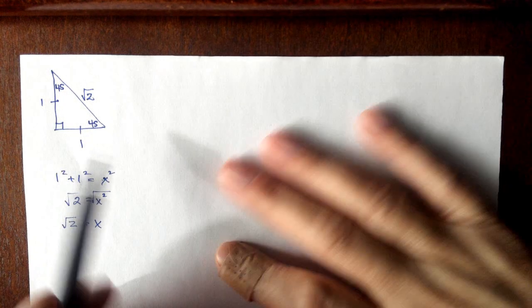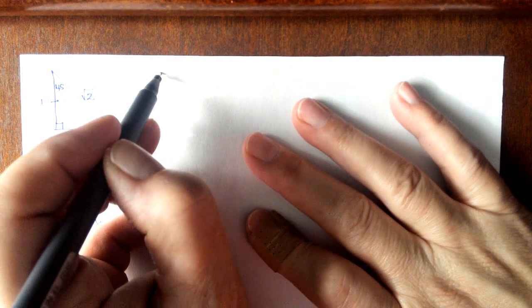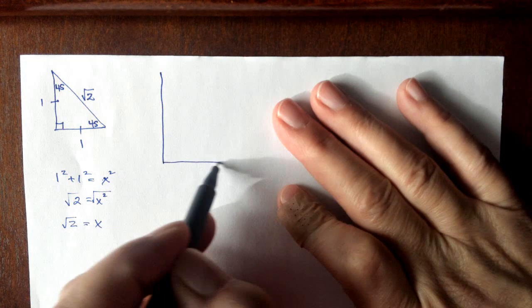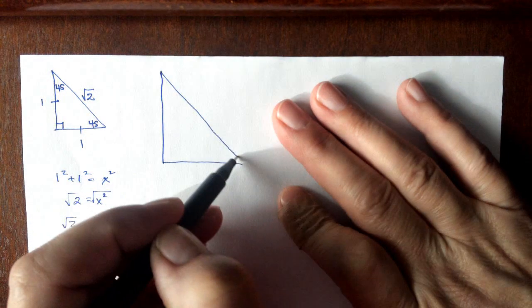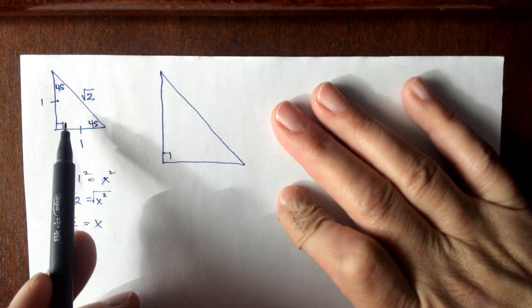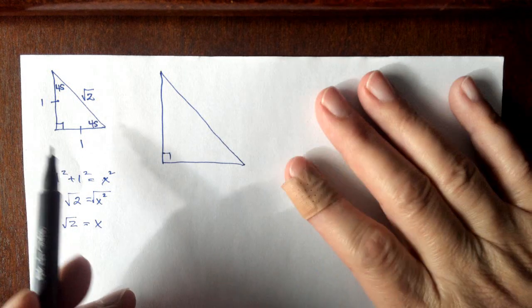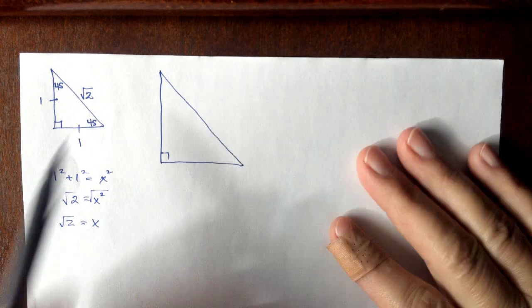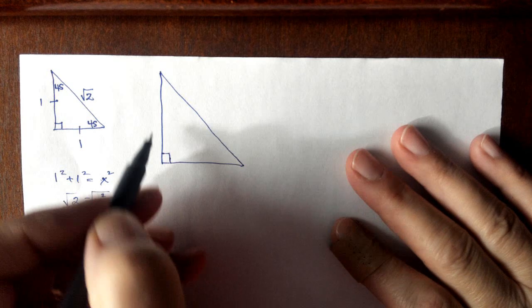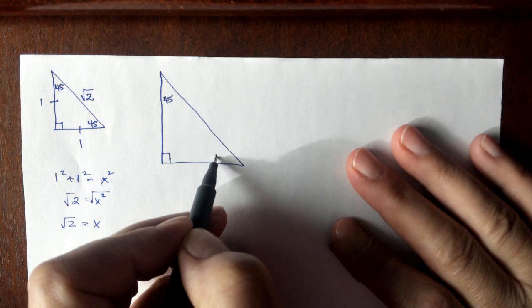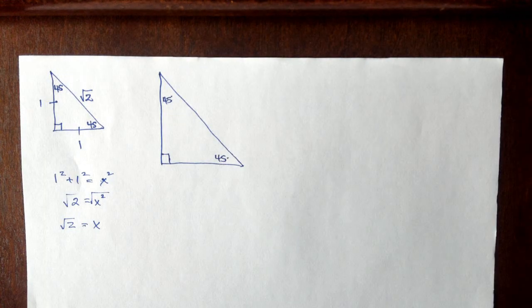Let's say we doubled the length of each side. I'm not going to draw it quite to scale because I've only got so much space to work here. But if I made that triangle twice as big, a similar triangle to the original, it's still going to be a 45-degree, 45-degree, 90-degree triangle because similar triangles always have equal corresponding angles.